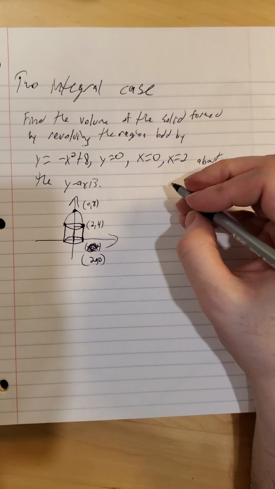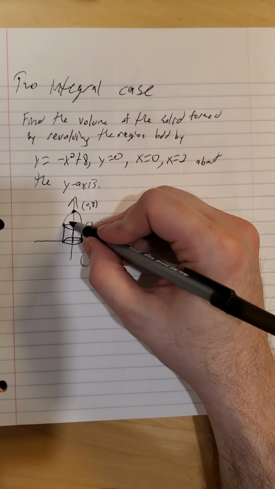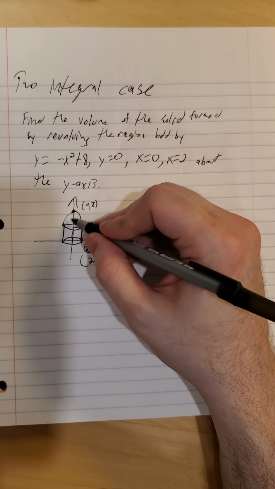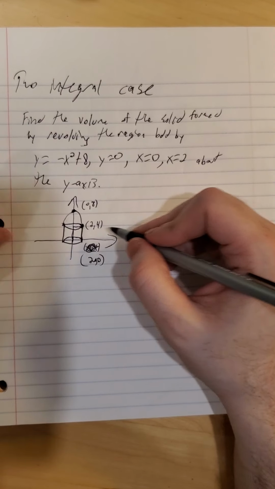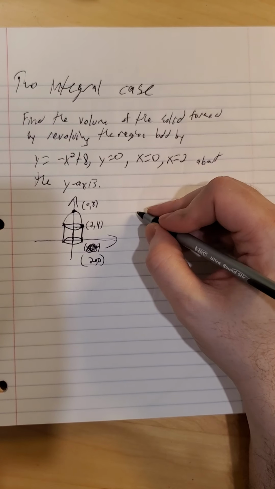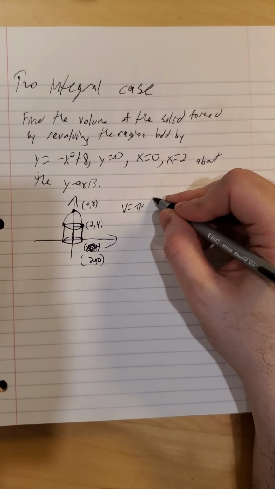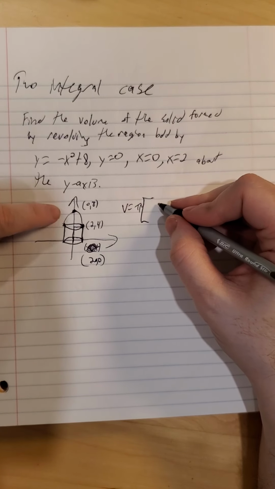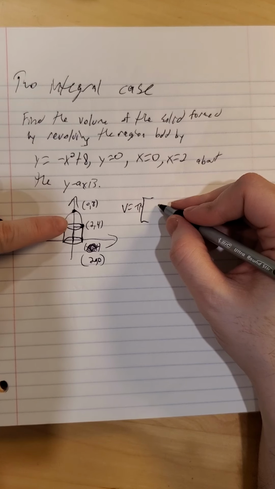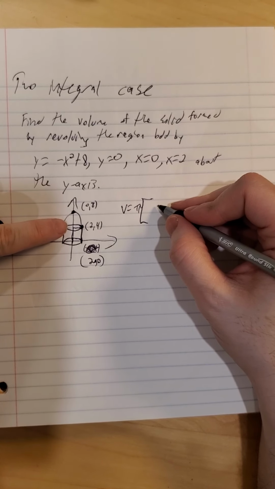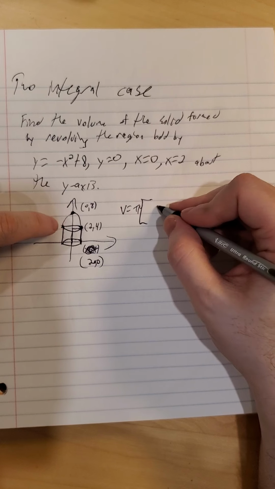So we have really two different shapes going on. We have the curve at the top underneath that parabola, and we have the soup can at the bottom. So our volume, both of those are going to involve pi. One of the integrals is going to be looking between 0 and 4.